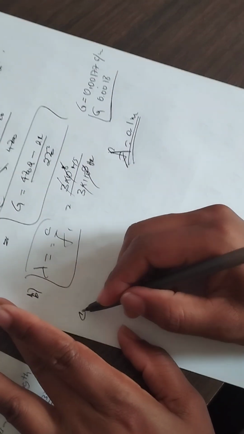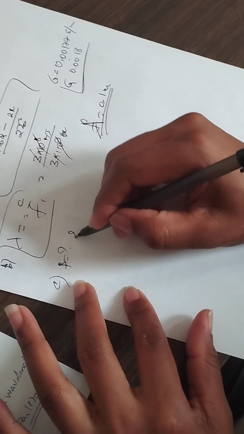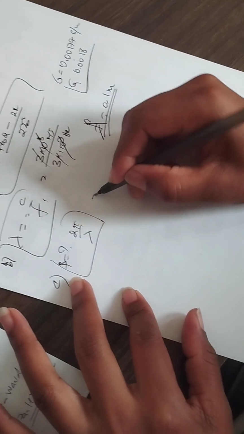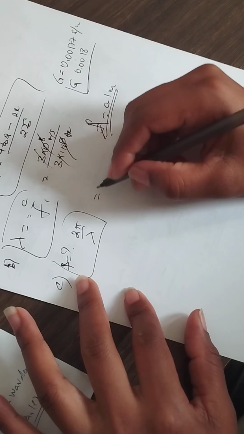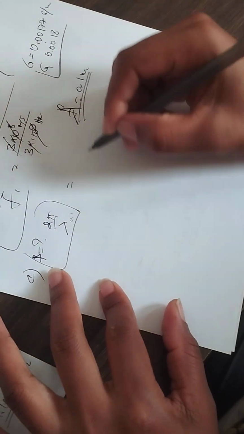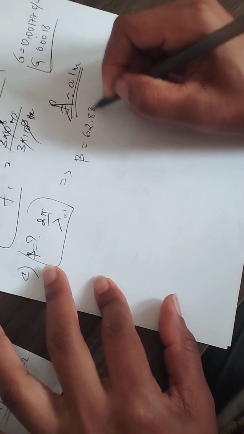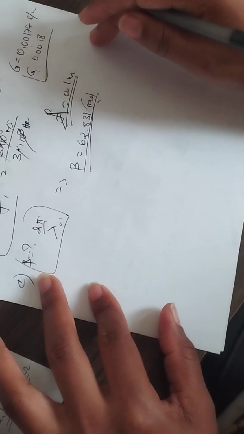So what's the phase constant? It's the next question. The phase constant is 2 pi over lambda, right? So we have 2 pi over lambda. You just put 0.1 here, and then you find the phase constant is 62.831 radian. Don't forget it's in radian. The unit is very important.